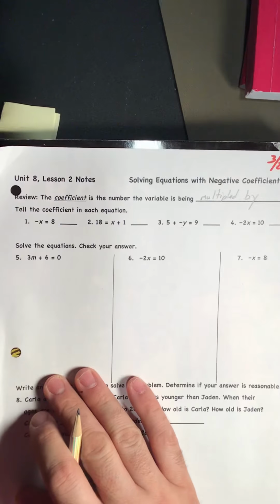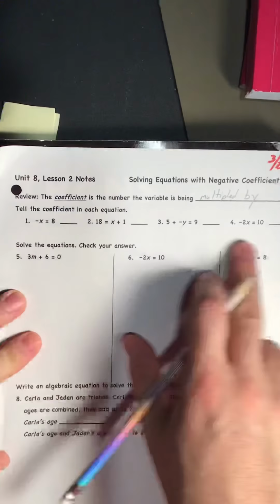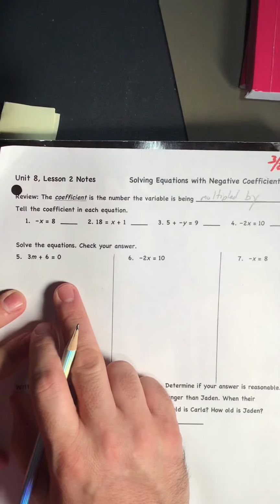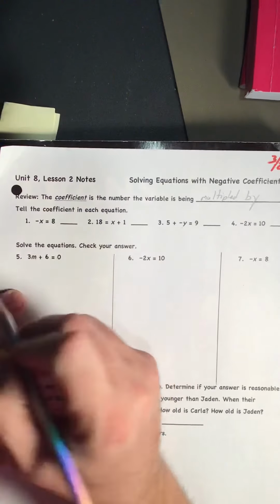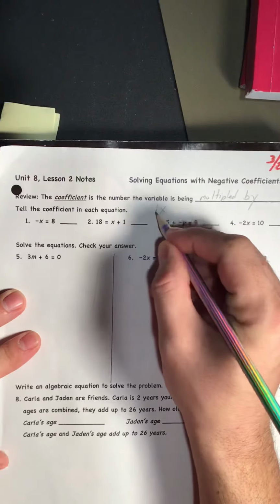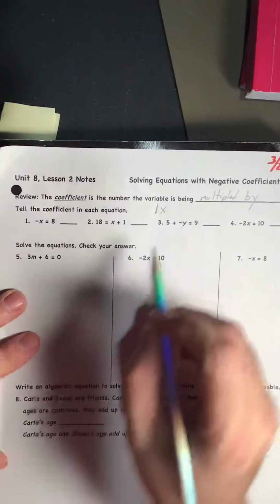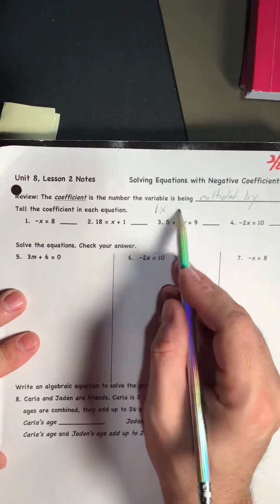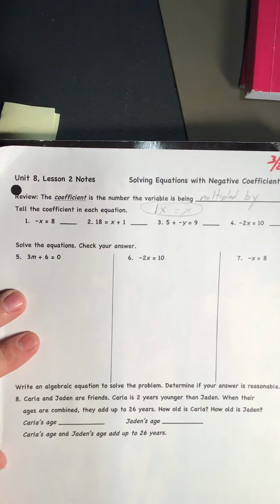It says tell the coefficient in each of the equations. So that is the number that is in front of the variable, or the letter. Again, we call them variables because they can vary. So anytime you just see an x, remember it's normally just a 1. And the reason they don't put a 1 in there is because 1 times anything is itself. So 1 times x would just be x. So those two things mean the same thing, 1x and x.